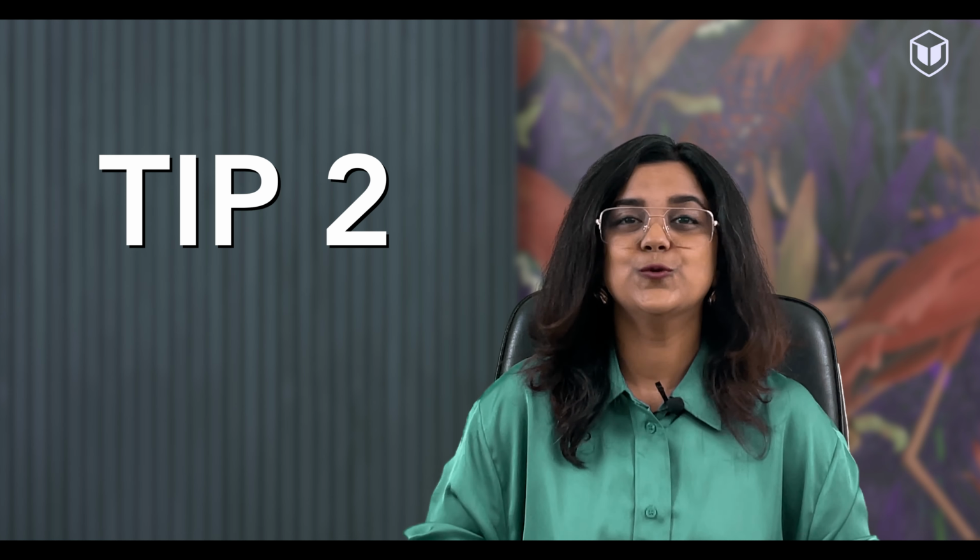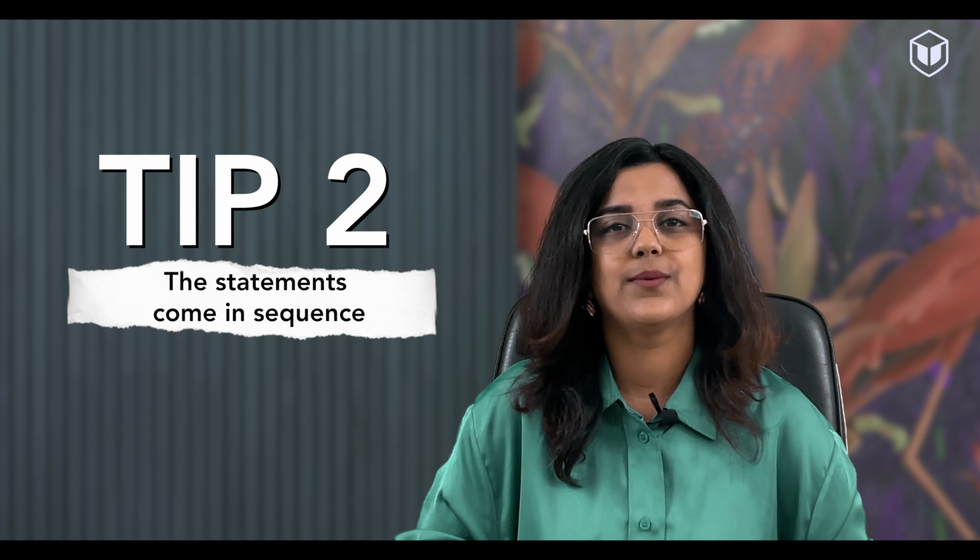Tip number 2. The statements come in sequence. Statement 1 will be somewhere at the top, paragraph 1. Then statement 2 and so on. So a good technique is to read the first statement, find the answer. Then read the second statement and start looking for the answer beyond the point where you found the first one. This will help you save time.